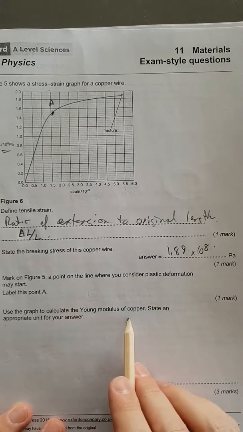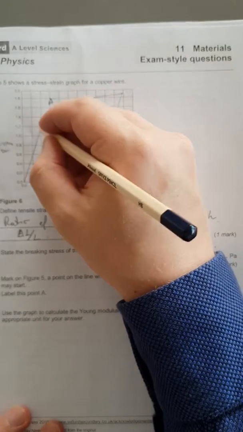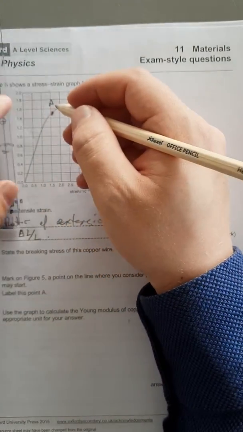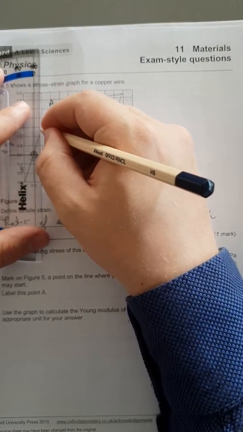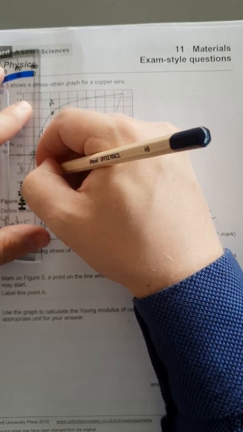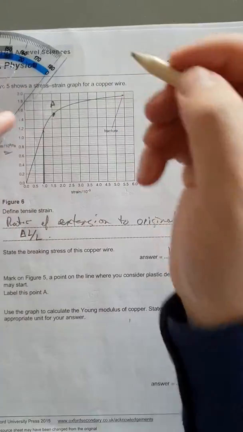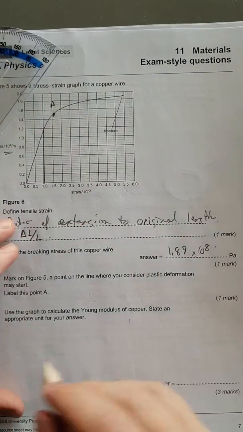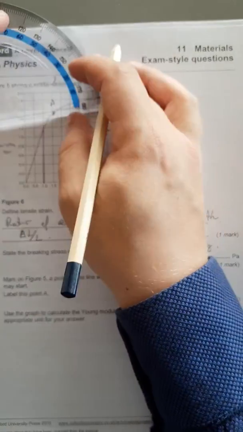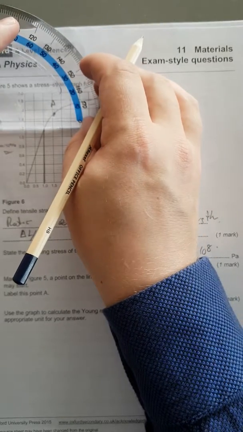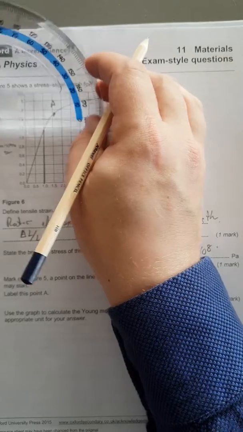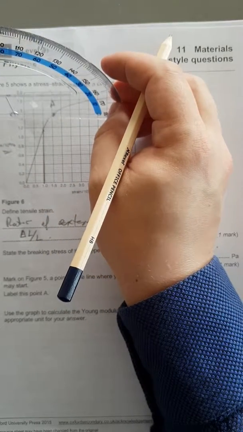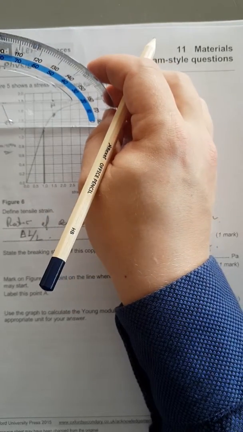Okay, use the graph to calculate the Young's modulus. That is the gradient of the straight line portion. I'm going to mark it on here. We'll use a strain of 1 because we're dividing by strain, and that is about 1.15, I would say. 1.1. Yeah, 1.18, we'll say.